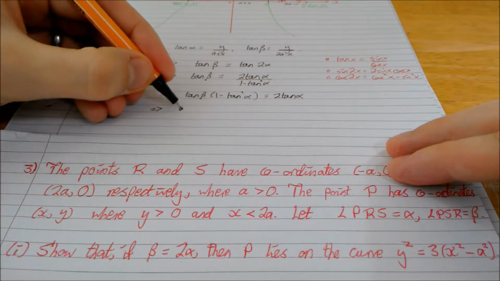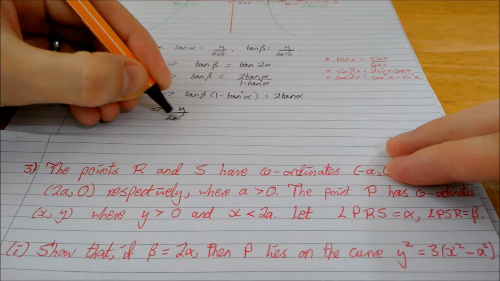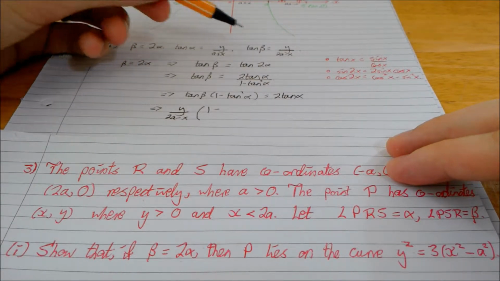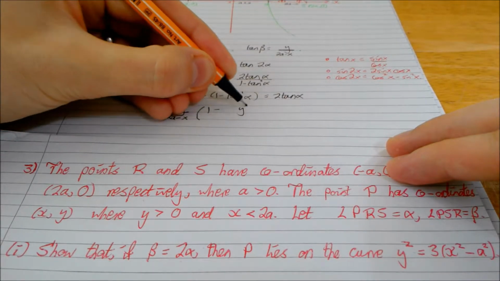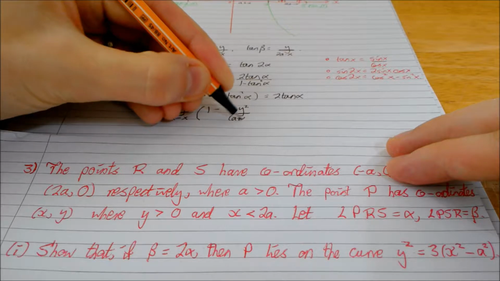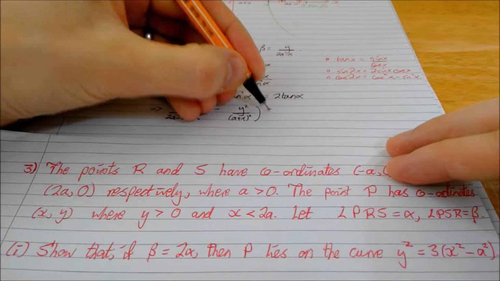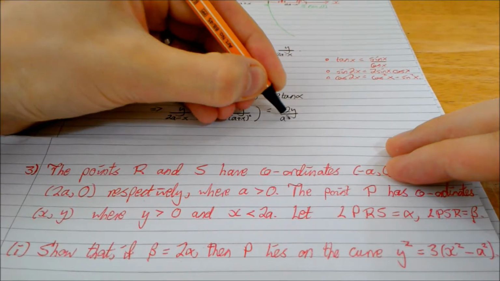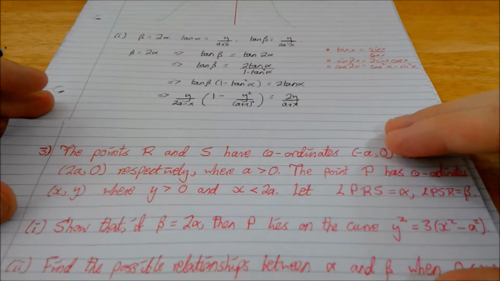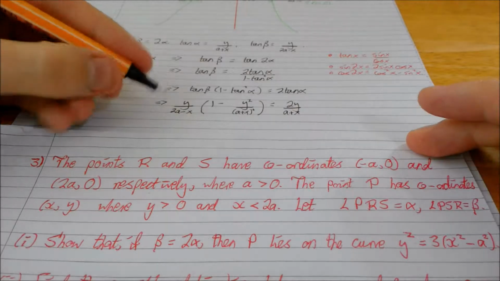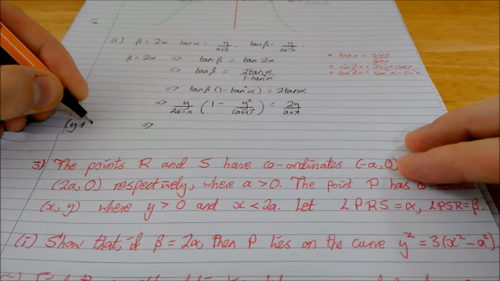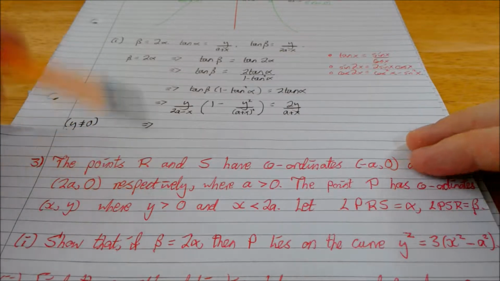Tan beta, so that's y over 2a minus x. 1 minus tan squared alpha, so that's 1 minus, and then squaring that, y squared over (a plus x) squared, close brackets, equals 2 tan alpha, so 2y over a plus x. Okay, now, every term has a y in it. I'm going to divide through by y, and I'll just put in brackets, y is not equal to 0, because we know that from here.